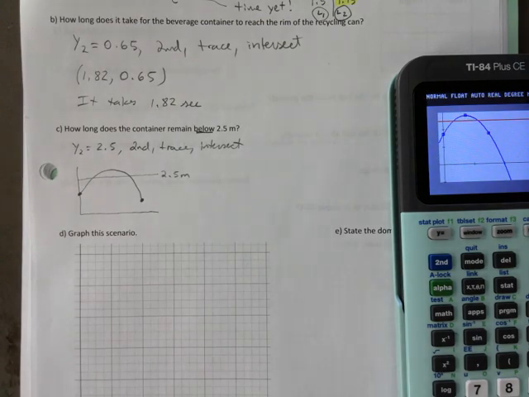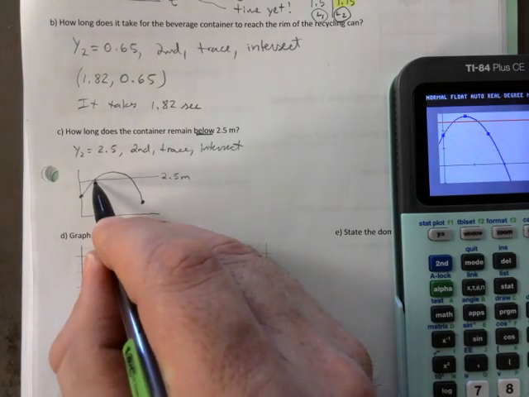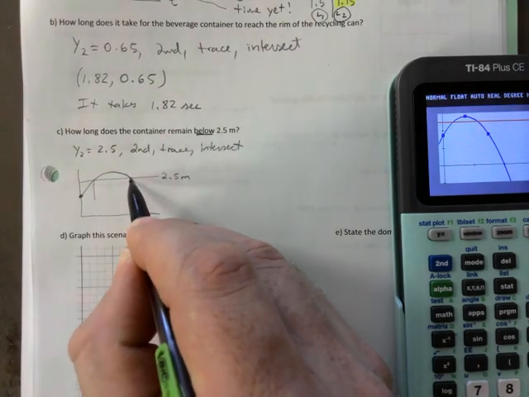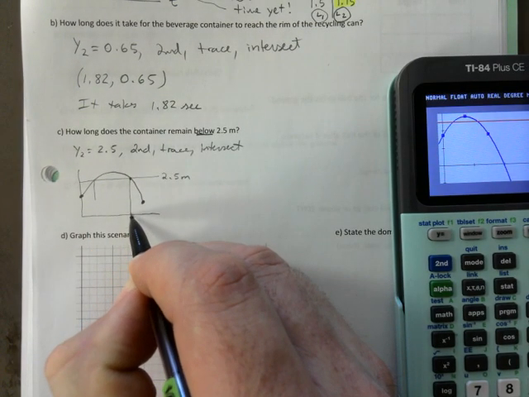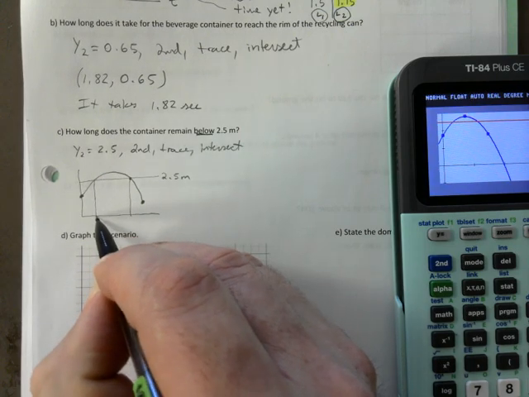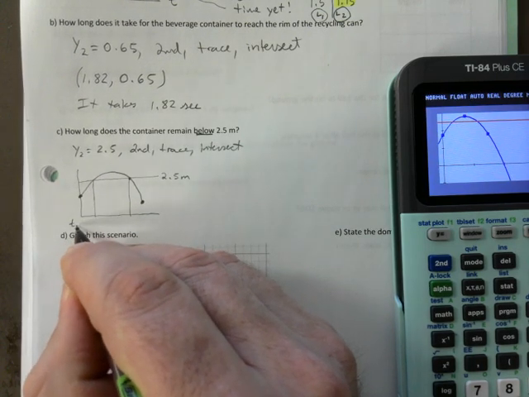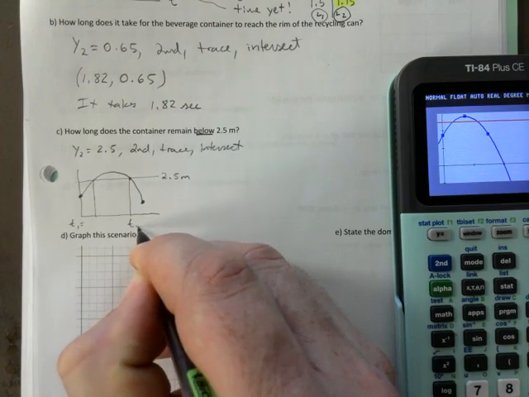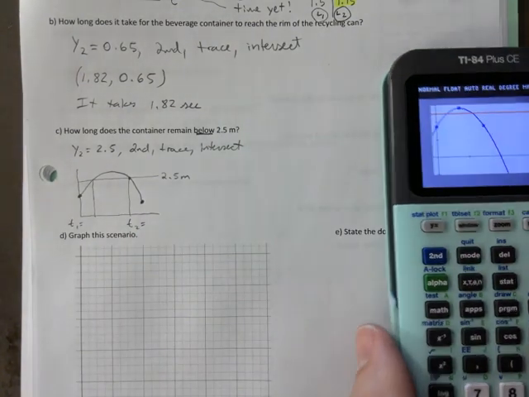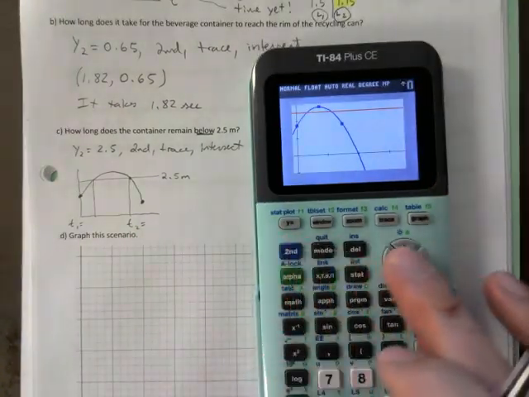So it should be obvious to you that I need to find both of these. Right? It should be. This would be time 1 and this would be time 2. Okay? So let's go ahead and find those and then see what we do with them.